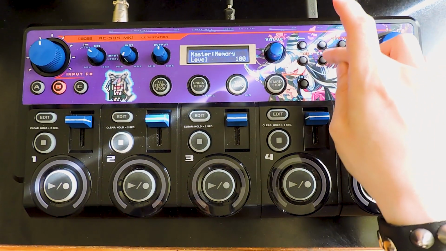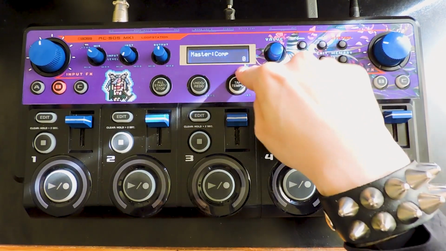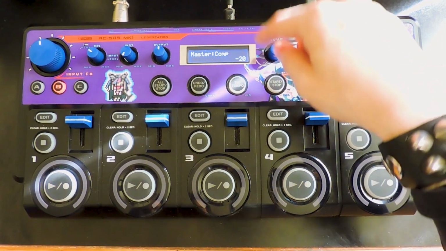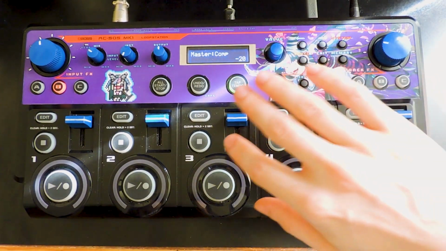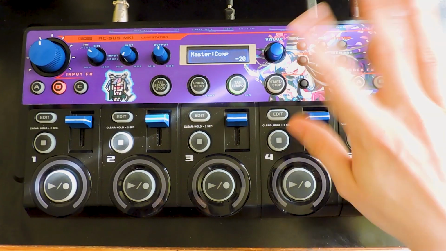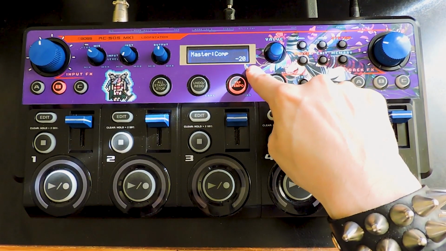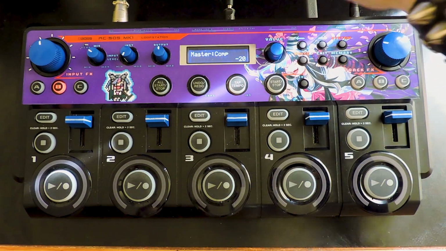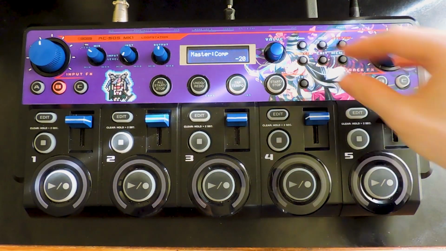So I mentioned before there's the master compression. Default is -20. That is insane. For almost everything that you do, you don't want to have -20 in the compression. That is making loud sounds really loud and quiet sounds really quiet.